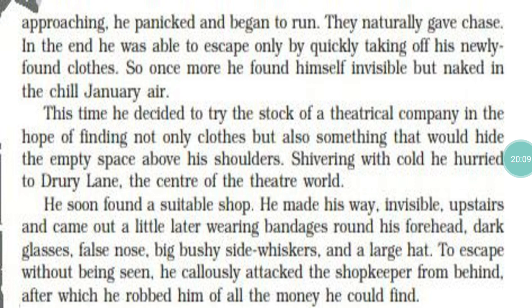So he quickly reached Drury Lane. Then, what do you mean by Drury Lane? That's the center of the theatrical world. So he quickly reached Drury Lane, the center of the theatrical world.